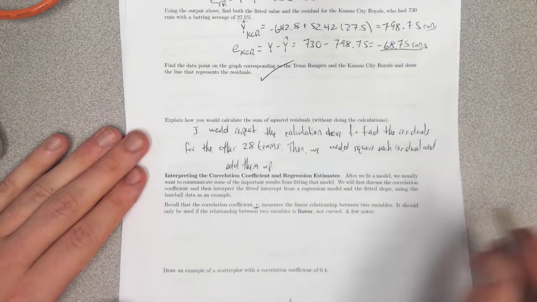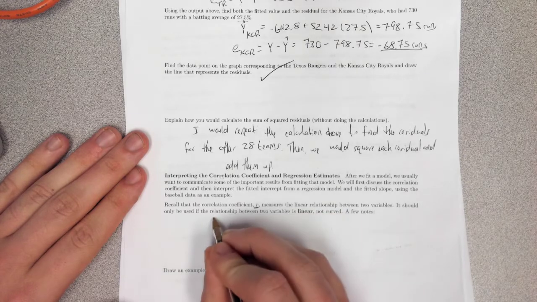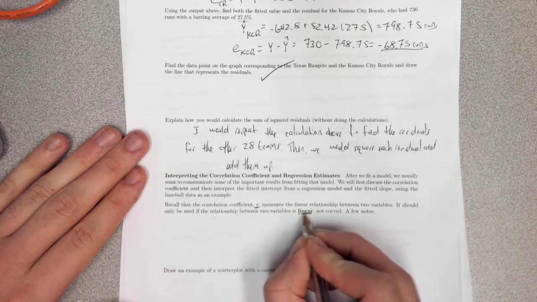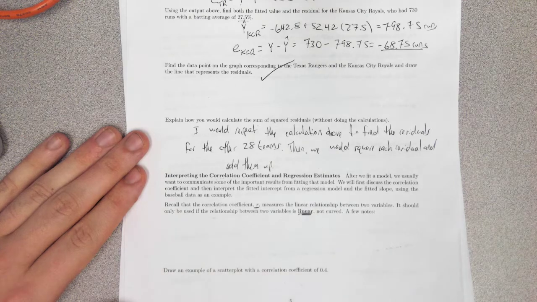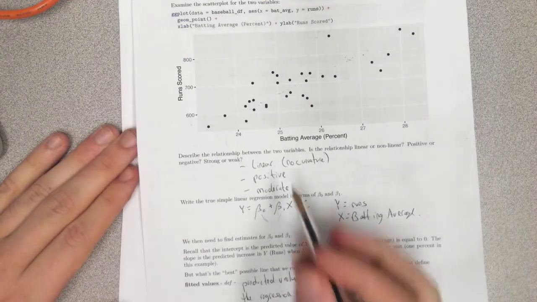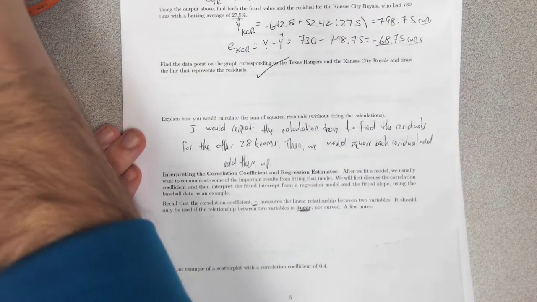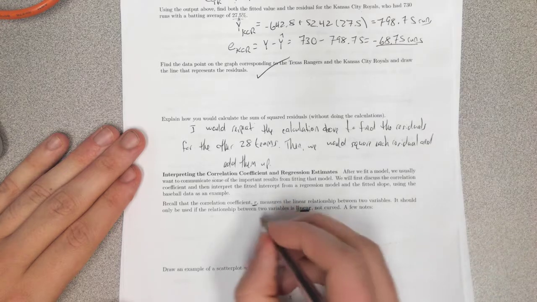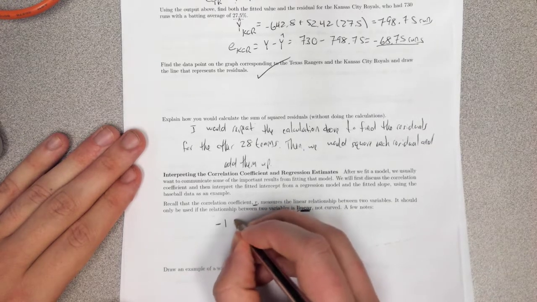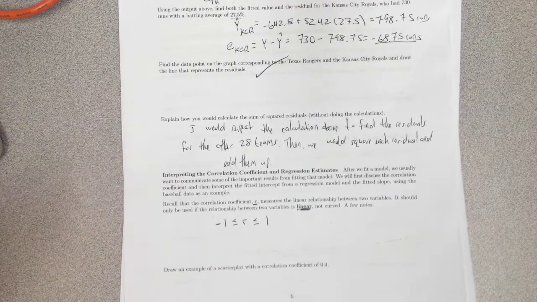The correlation coefficient is only to be used when the relationship between two variables is linear. We already noted in our scatter plot way back on page 3 that this relationship did look linear because there's no curvature, so we could use this correlation coefficient. It's always going to be between -1 and 1.